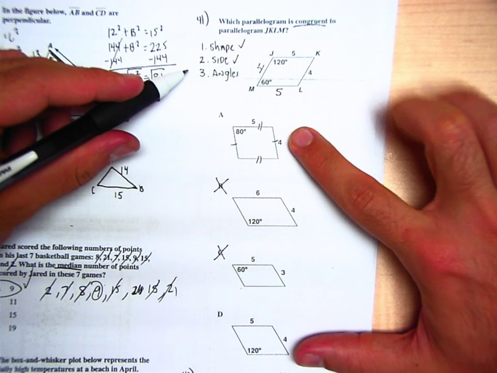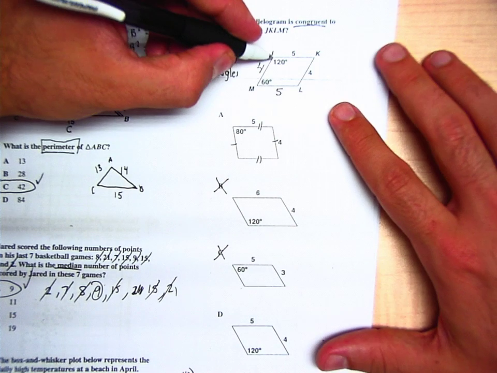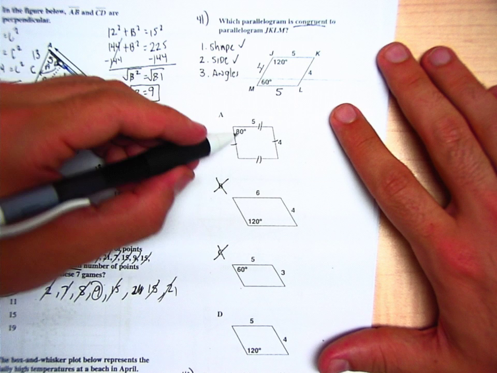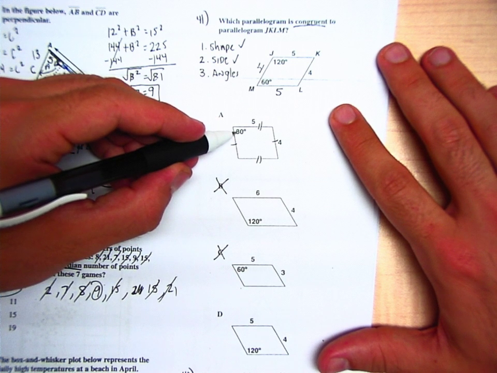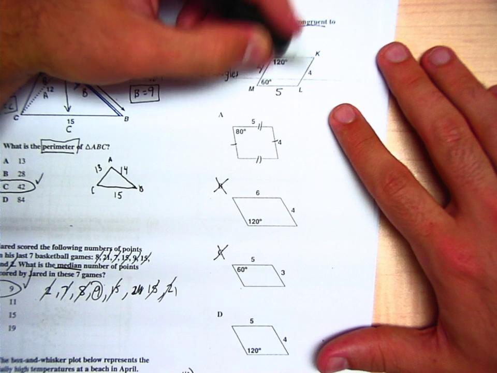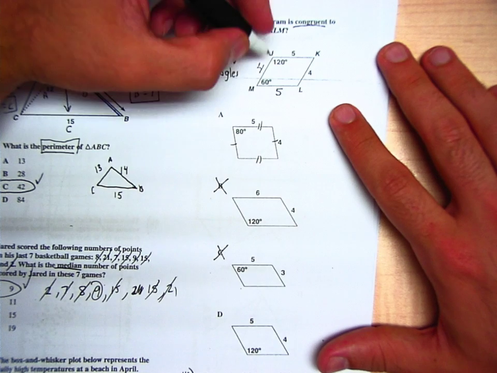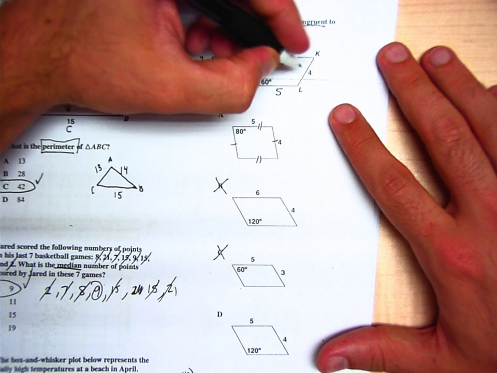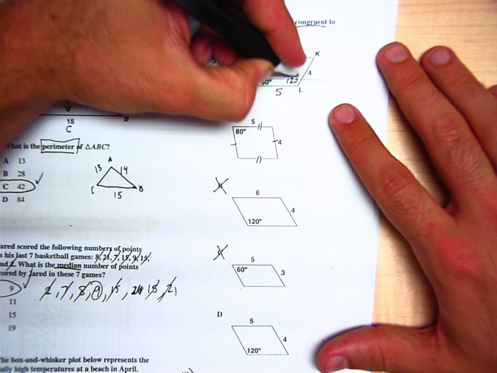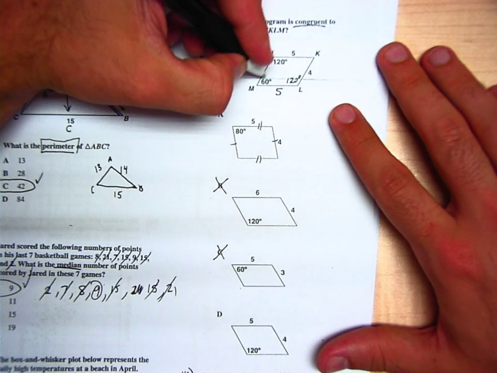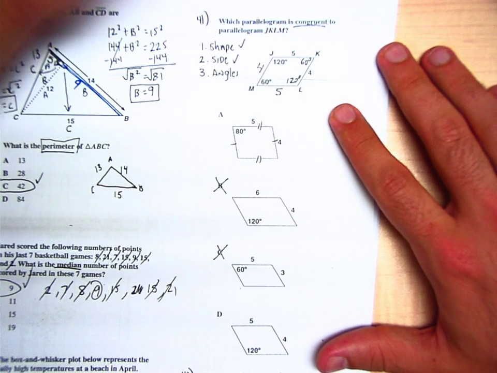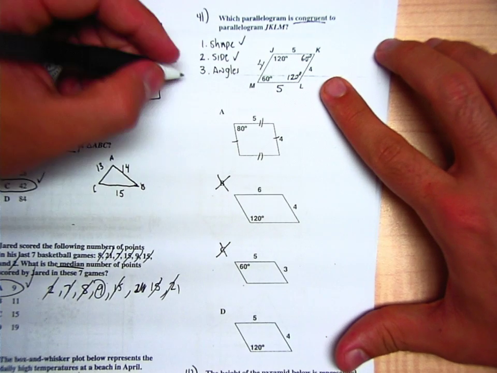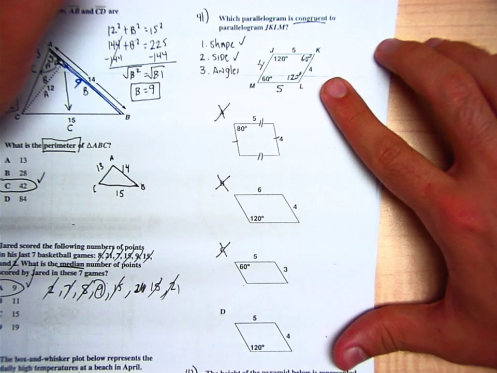Next is, does it have the same angles? I can see that JKLM has angles of 120 and 60. If I look at A, one of the angles is 80 degrees. This parallelogram is not going to have an angle of 80 degrees, because the angles here are going to be the same as the angles here. If it's 120 degrees here, this one's going to be 120 degrees. If it's 60 degrees here, that corner is going to be 60 degrees. Nowhere in here is 80 degrees, so it can't be A.